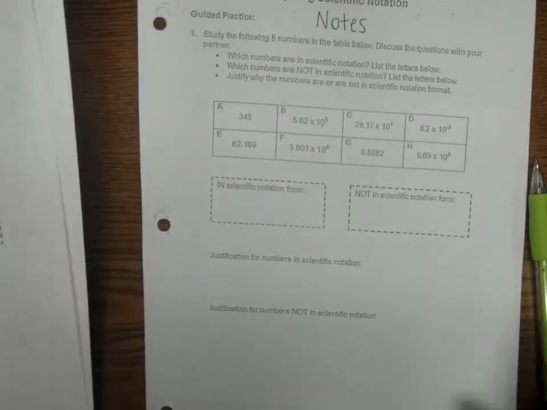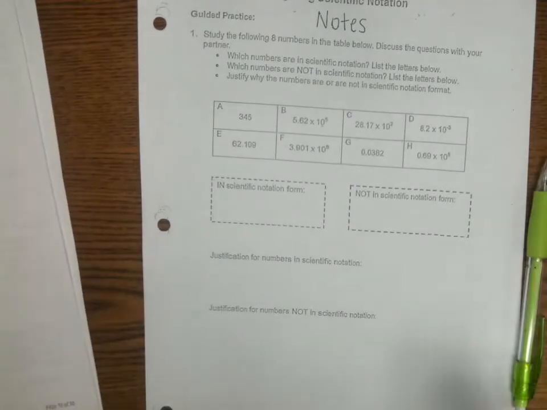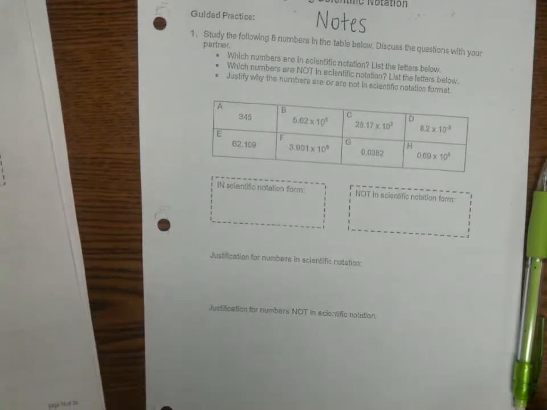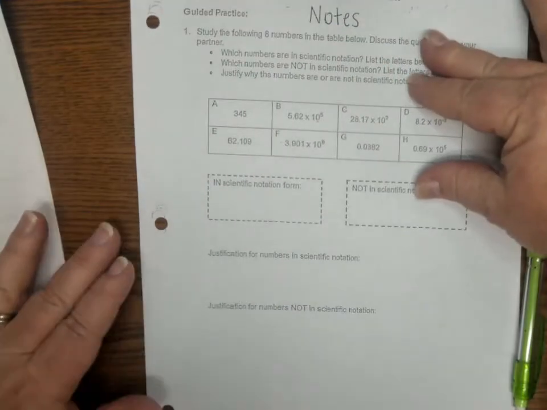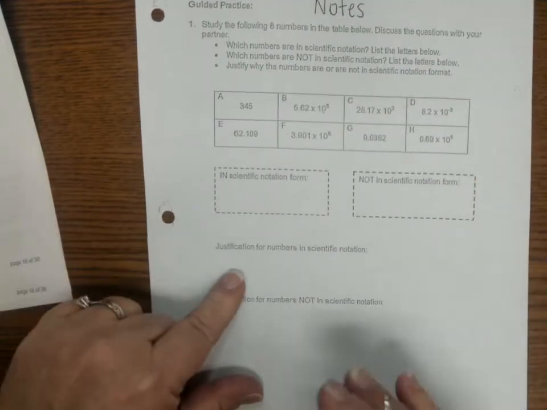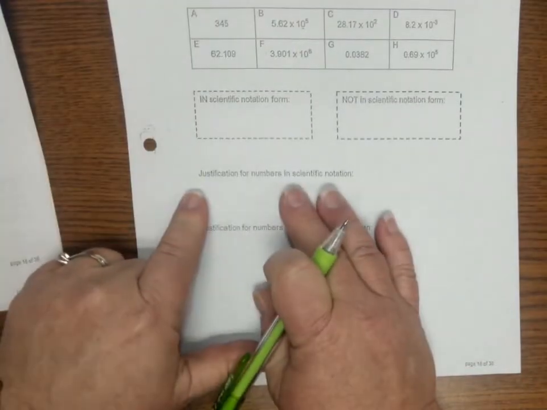Okay, today our topic is investigating scientific notation. You should have just watched your Brain Pop video, which kind of explained what scientific notation is and why we use it. I want to get back to this table and these numbers, but we're going to come down here to what do numbers in scientific notation look like.